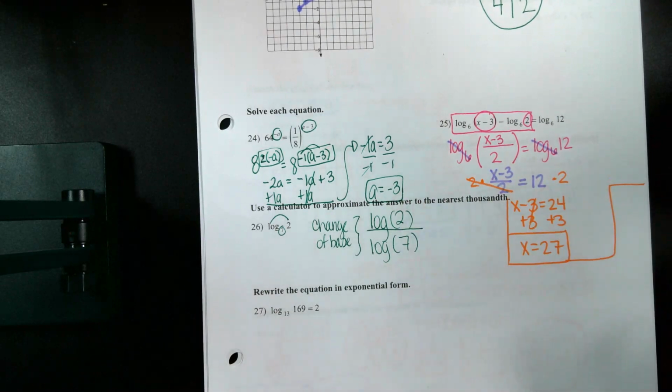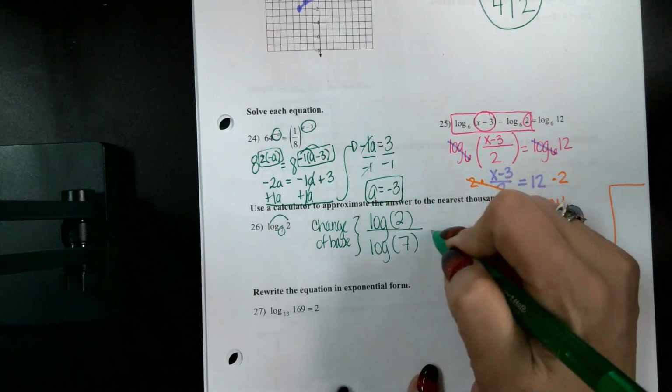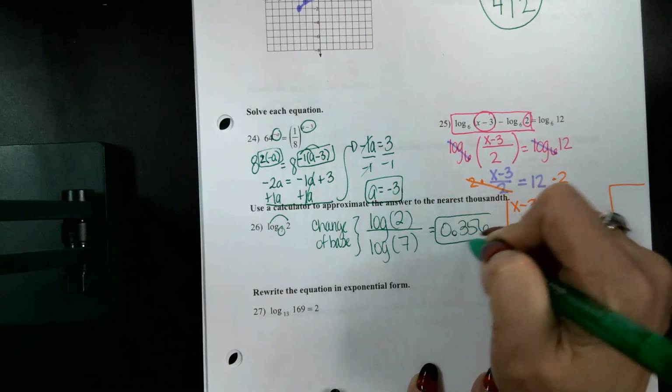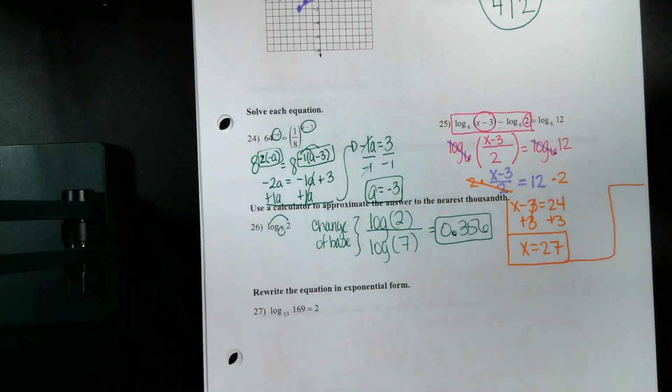The base is always on the bottom. So that's 0.356. Done. That's just a change of base.